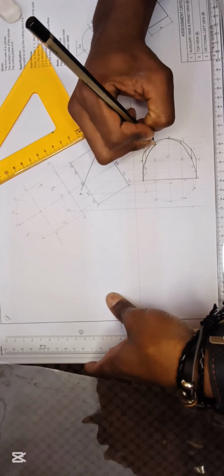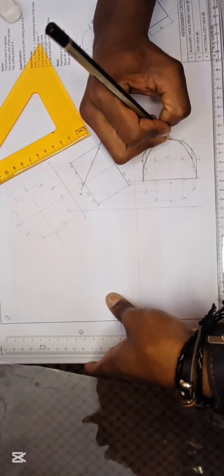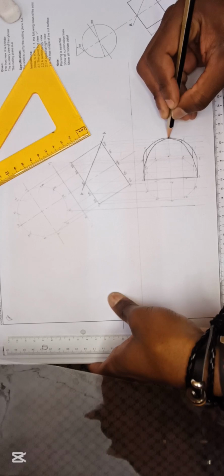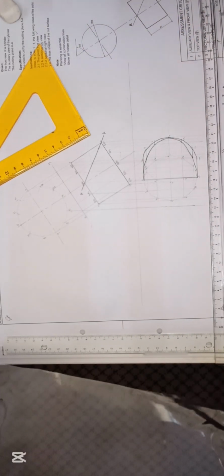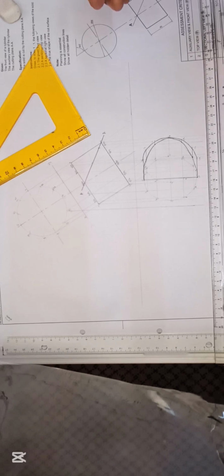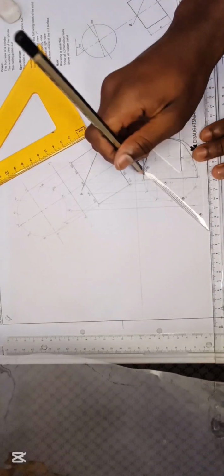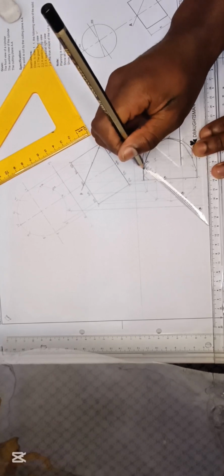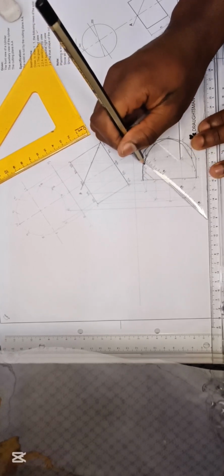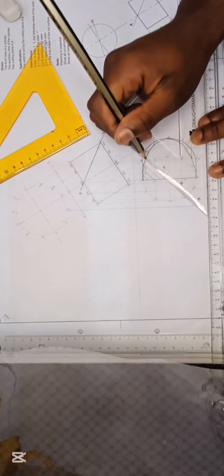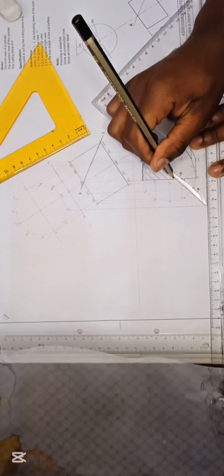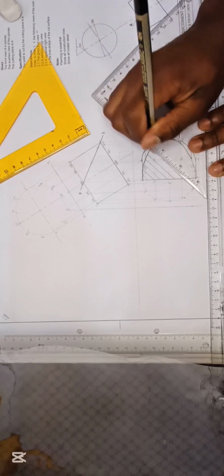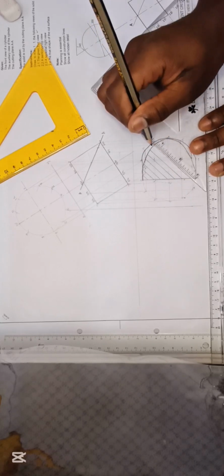You can do this with your flexi curve, guys. You can do this with your flexi curve. In my case, I don't have a flexi curve. I'm just using my freehand because I was taught how to draw with freehand. Okay, then you use your 45-degree set square to section your top view. This is your top view.